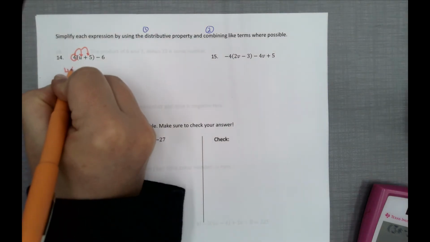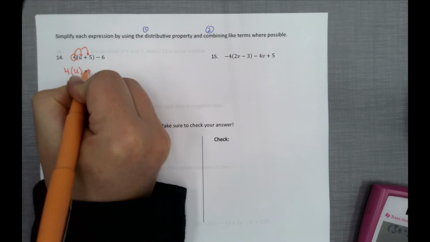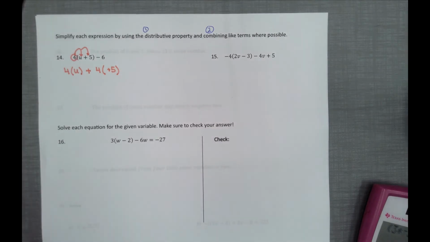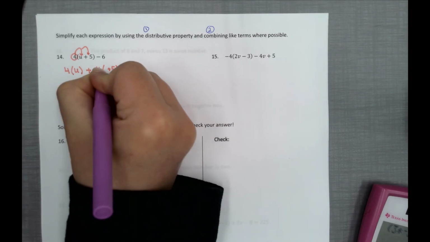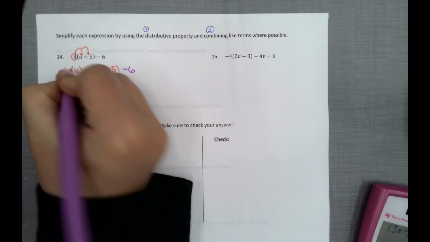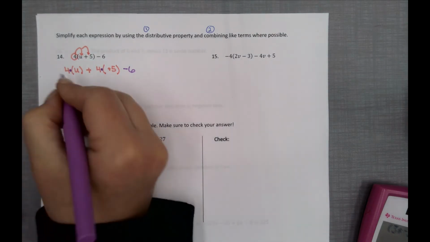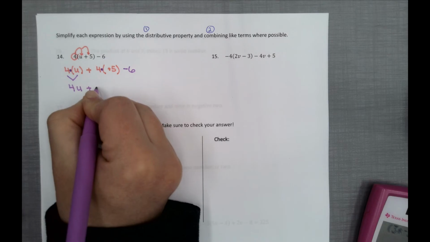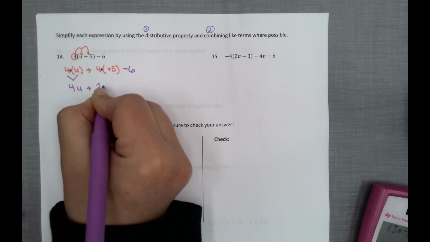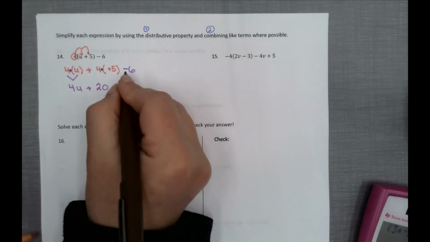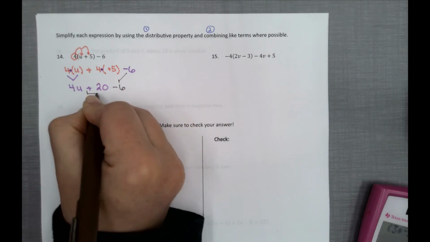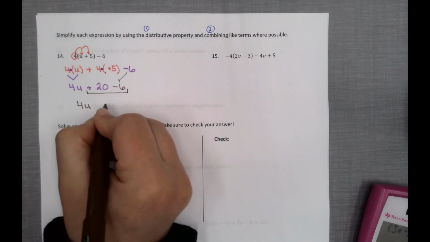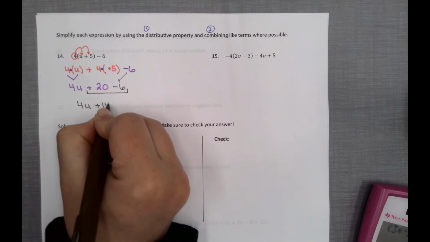So we have 4 times u, and 4 times a +5. We do have this -6 on the outside. Now be careful, because anytime these numbers like 4 are next to parentheses, that means you have multiplication. 4 times u is 4u, and 4 times a +5 is a +20. And then you do have that -6 here. These are like terms because they do not have a letter. So 4u, 20 minus 6 is a +14.